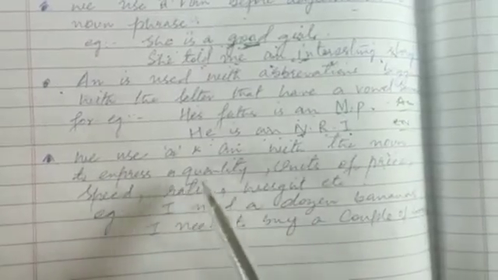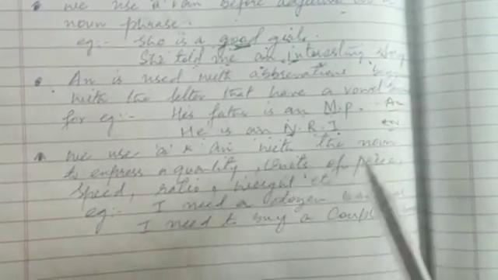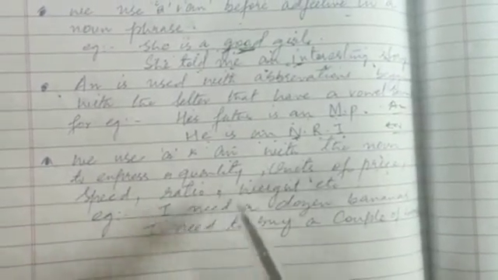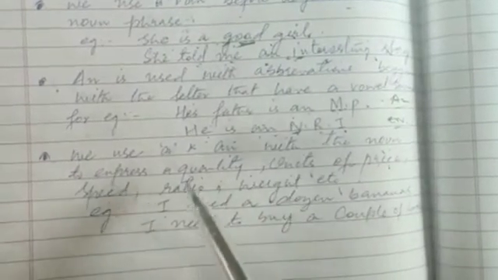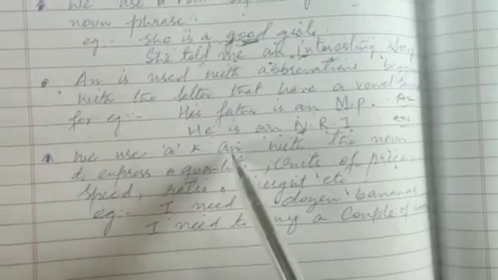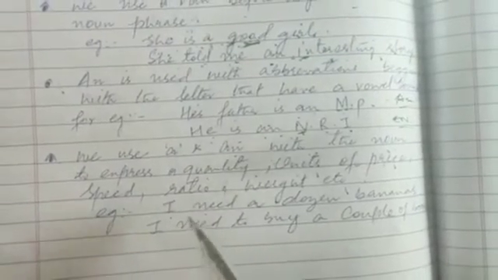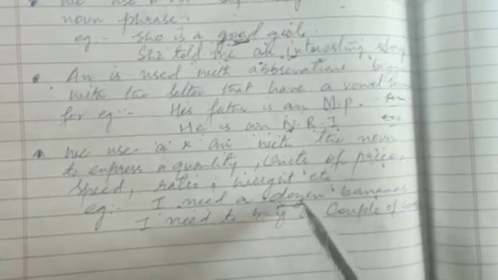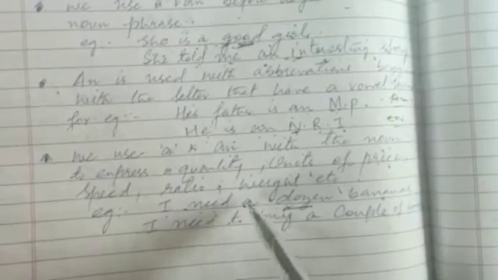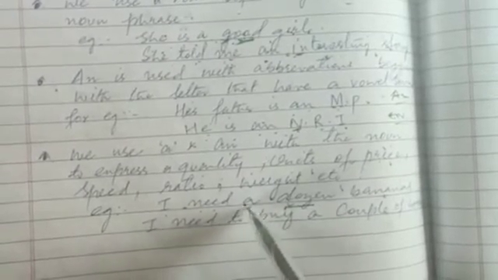We use a and an with a noun to express a quantity, unit, price, speed, ratio, weight, etc. And we know the difference in the use of a and an. It depends upon the sound. I need a dozen bananas. A dozen. Here it is the quantity. An article is used, and depending upon the sound, there is a use of a.